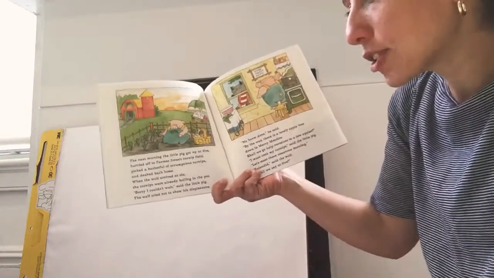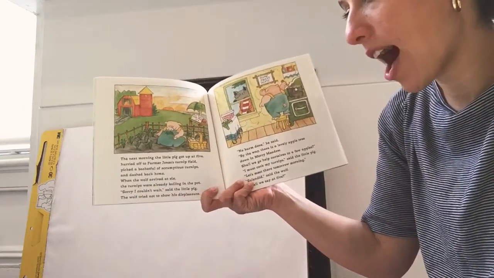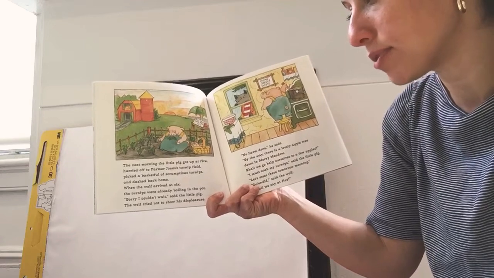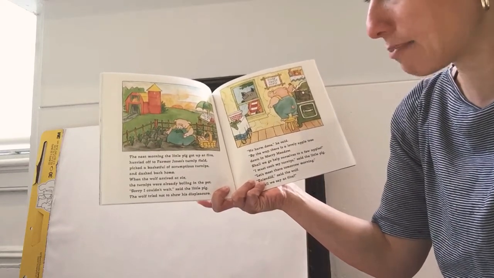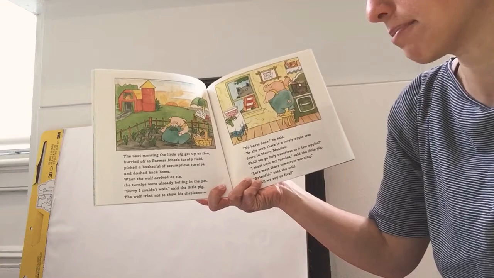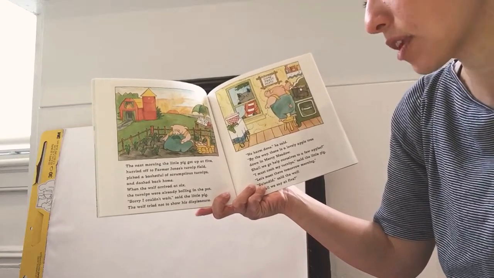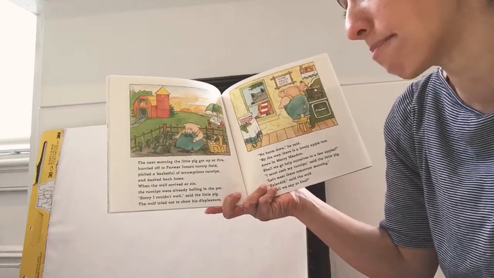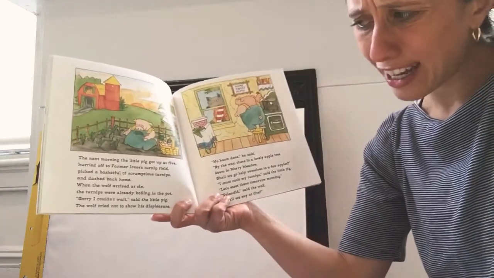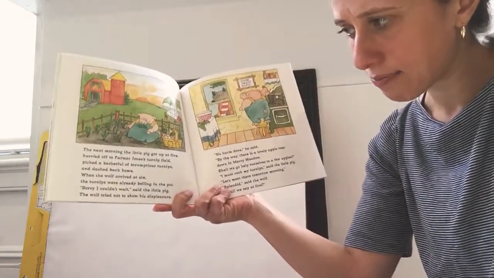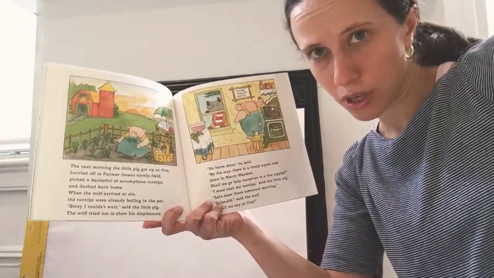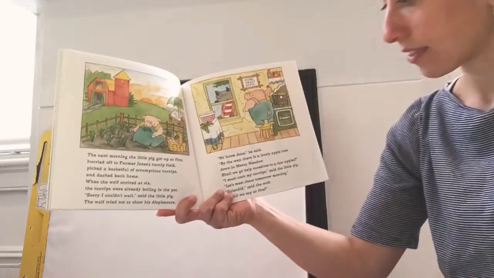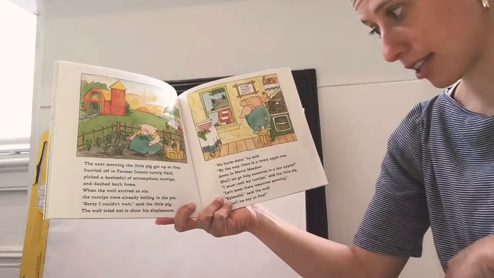Let's find out. The next morning, the little pig got up at 5, hurried off to Farmer Jones's turnip field, picked a basket full of scrumptious turnips, and dashed back home. When the wolf arrived at 6, the turnips were already boiling in the pot. "Sorry, I couldn't wait," said the little pig. The wolf tried not to show his displeasure. "No harm done," he said.